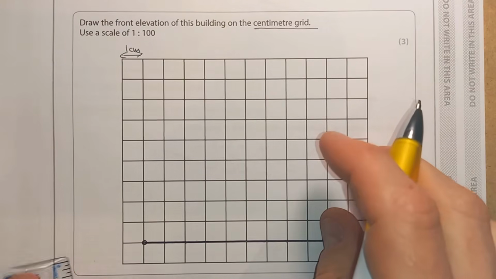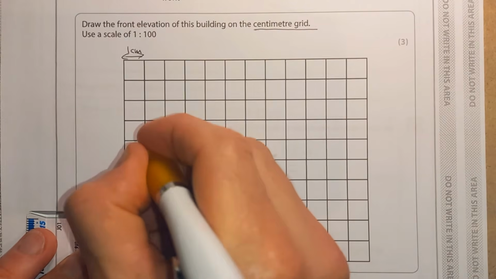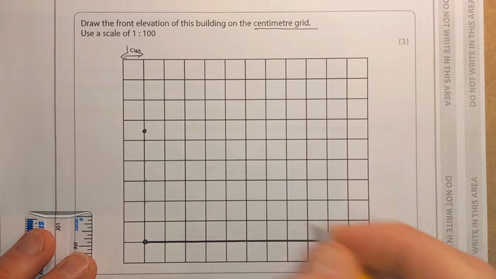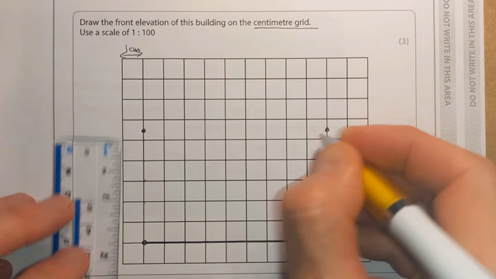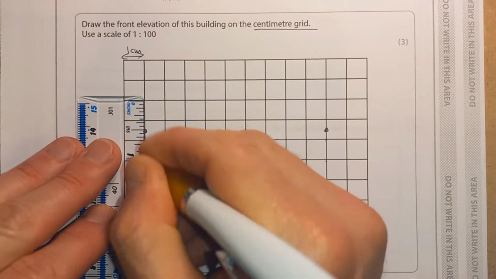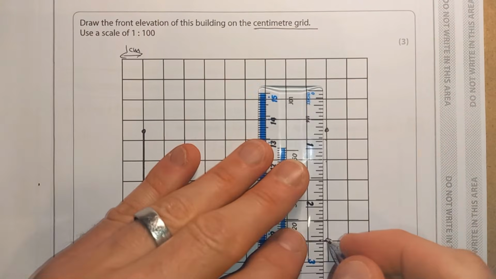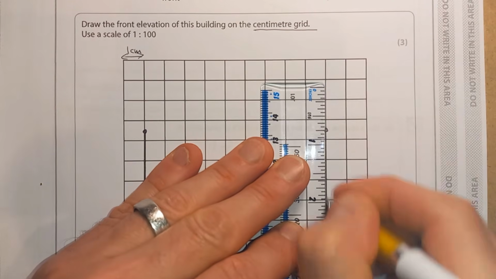And it was 5.5 squares up, so 1, 2, 3, 4, 5.5. Same over here, 1, 2, 3, 4, 5.5. Again, I'll try and make my line a bit more defined so you can see it better.